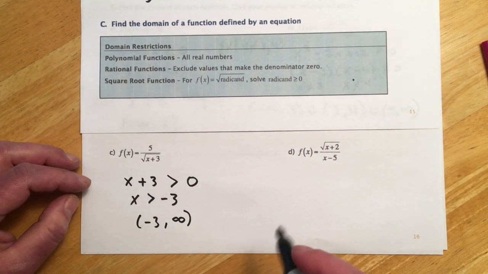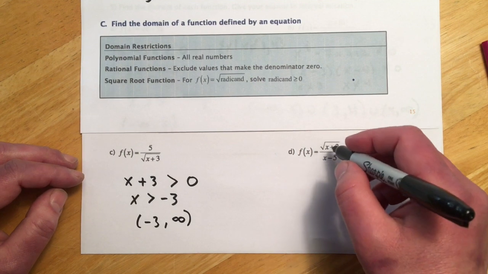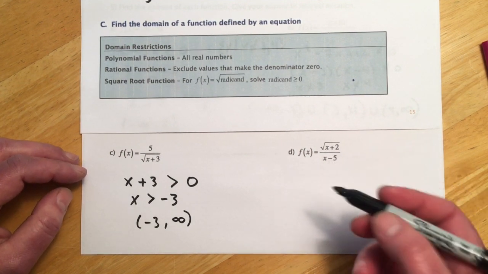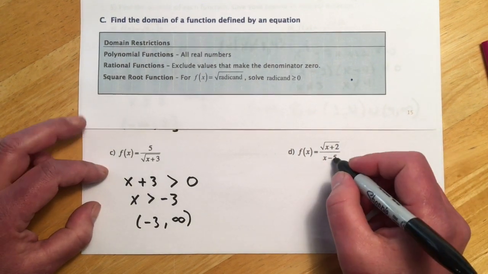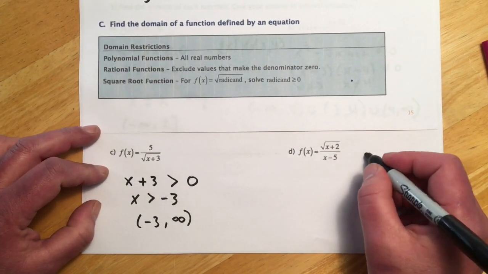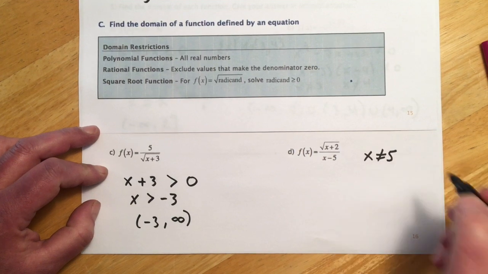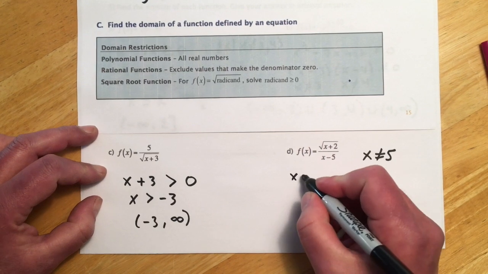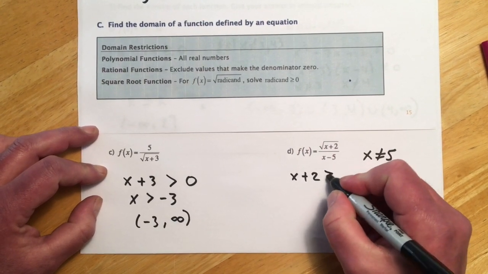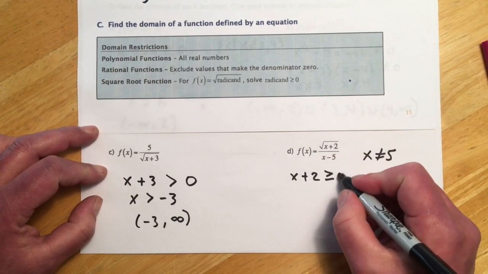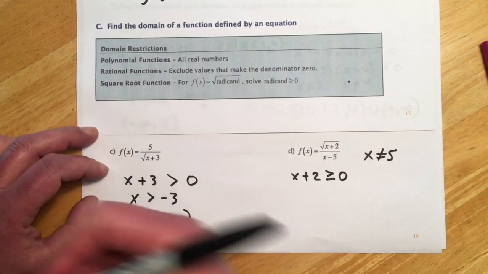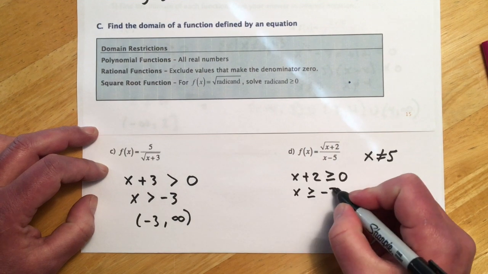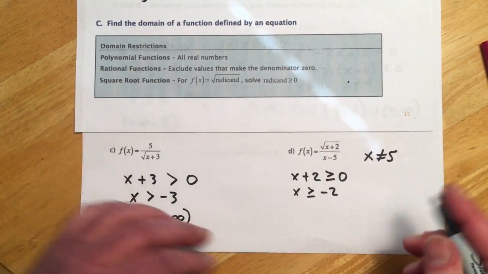For D, D's a little tricky. So we got two different things going. We got the numerator with the root, and we got a denominator with a 0. So first thing is x can't be 5, because if x was 5, 5 minus 5 would be 0. So 5 is out. And then the next thing is this can't go negative, so we got to say x plus 2, this time greater than or equal to 0, because it's in the numerator. Kick the 2 over, and we get x is greater than or equal to negative 2.